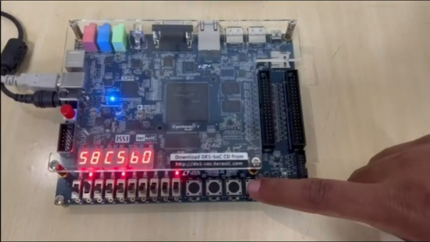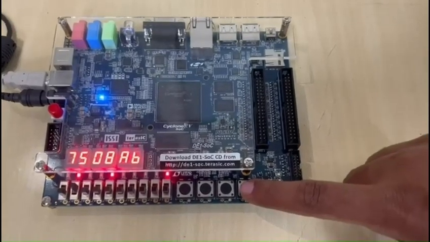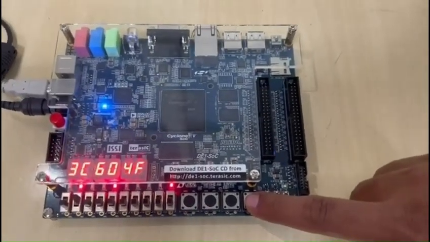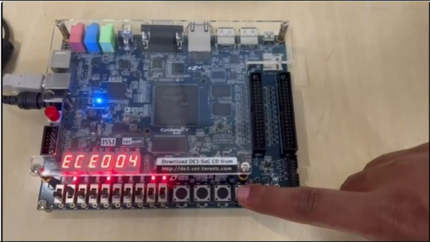You can see that the other LED started glowing at the rightmost end. That indicates the encryption is complete. Now the decryption is starting. So we got back the data which was input and later decrypted. So it's again ECE004. That is the successful implementation of our project. Thank you.